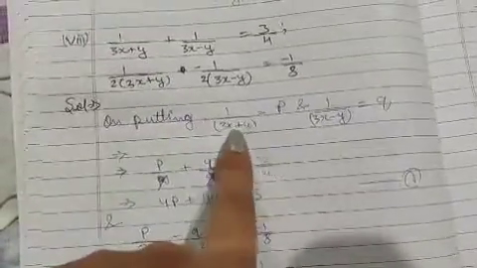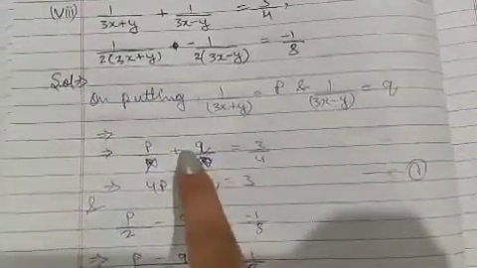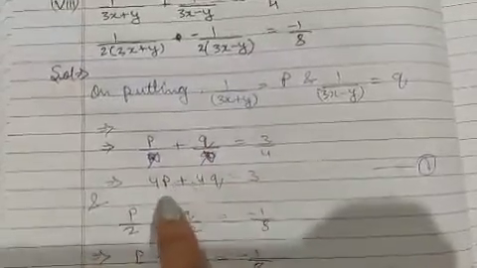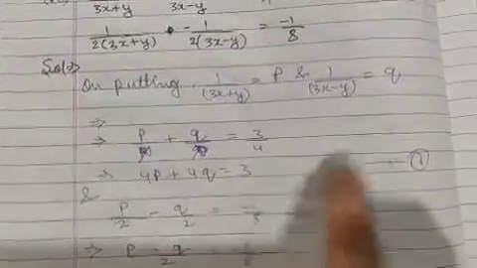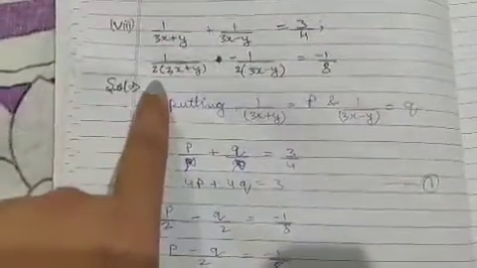1 upon 3x plus y is p, so p plus q is equal to 3 upon 4. After transposing this 4 to our LHS, we'll get 4p, because 4 will be multiplied by these two terms. So 4p plus 4q is equal to 3 is the first equation.